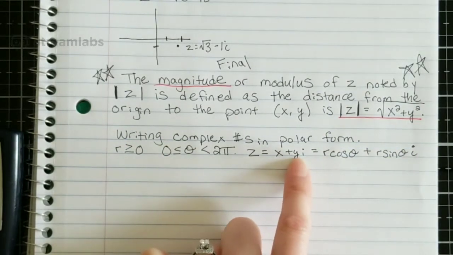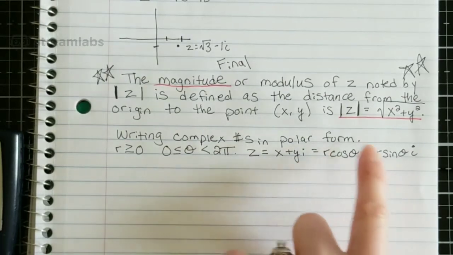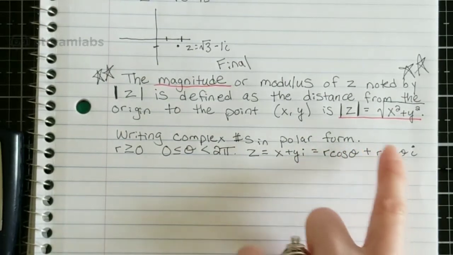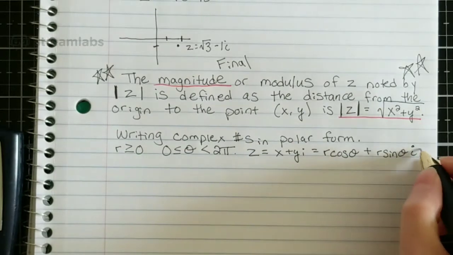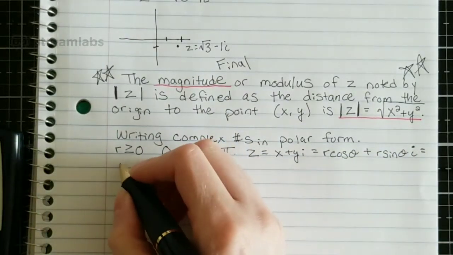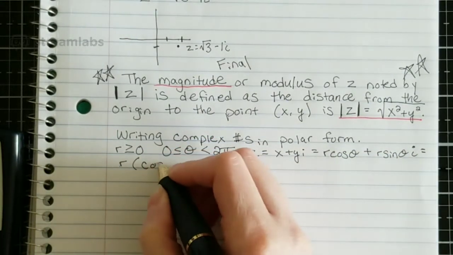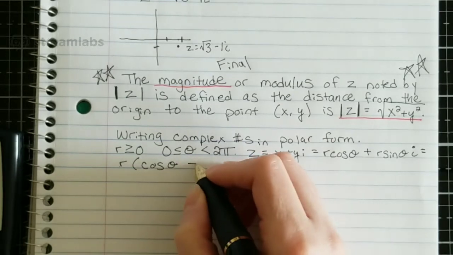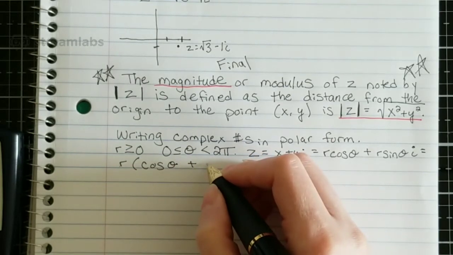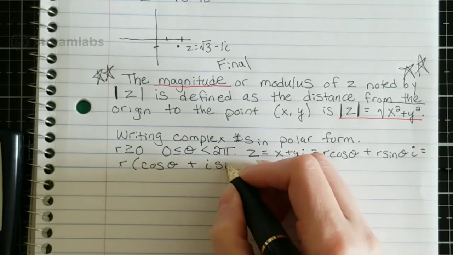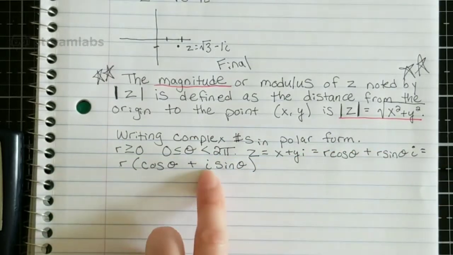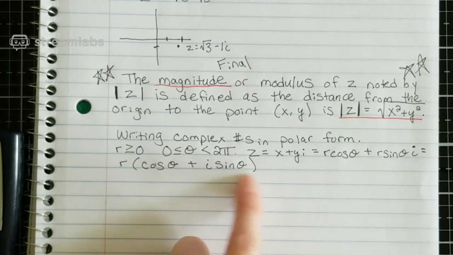Okay, and then if you look on both sides, notice the r's in both places, so we're going to factor out the r. So this would be r times cos of theta plus i sine of theta. You can put the i in behind theta if you want. Just note that the i and the theta are not together.